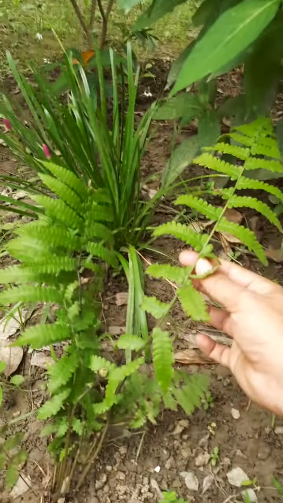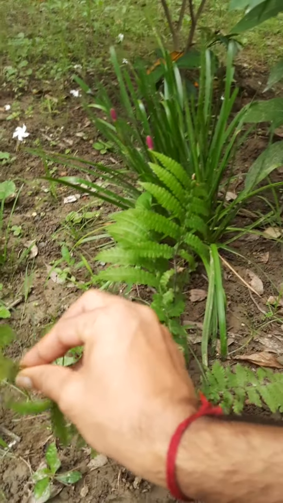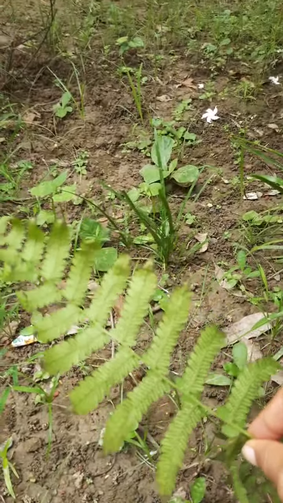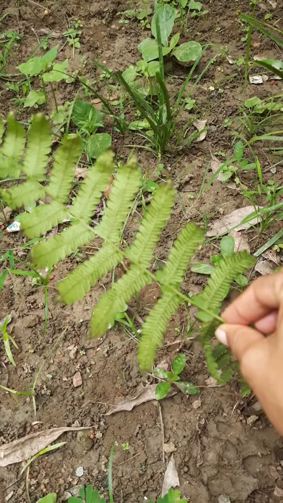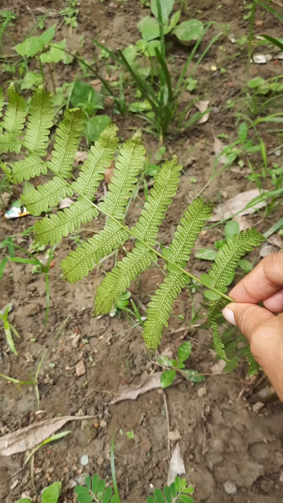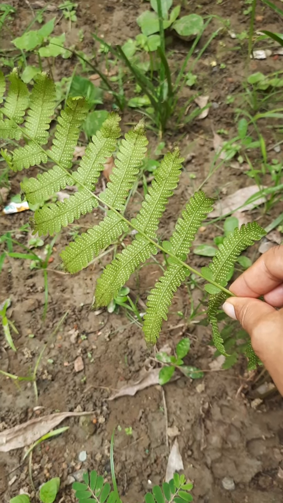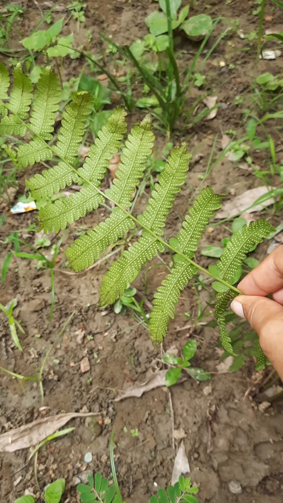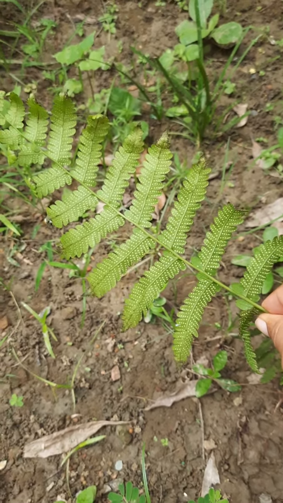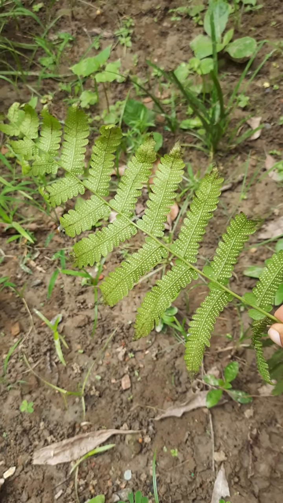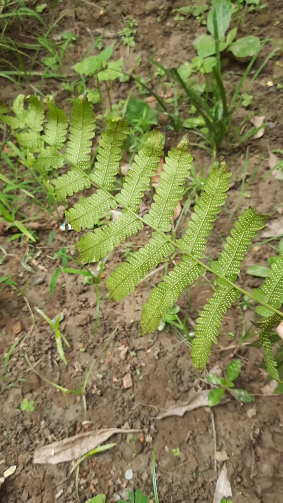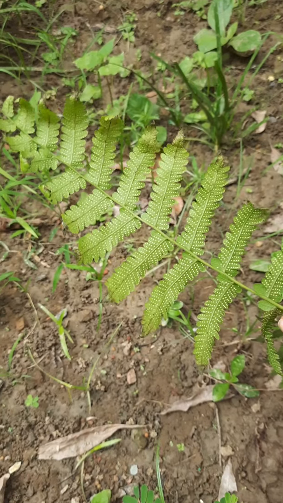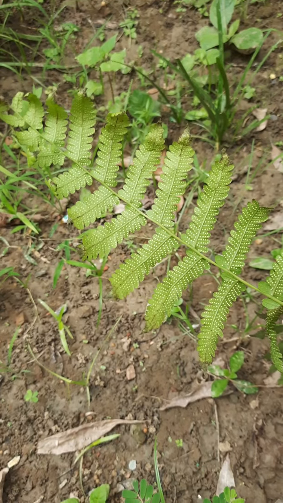You can see, I already explained this in my previous video. At the back side of the leaf, you can see these dot structures. This is actually a sorus. Within the sorus, sporangium is present, or sporangia in plural form, sporangium in singular form.